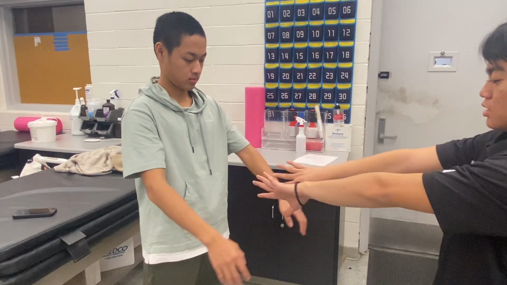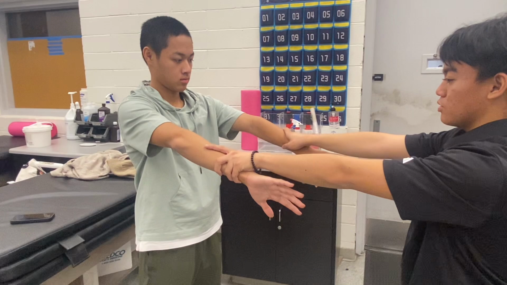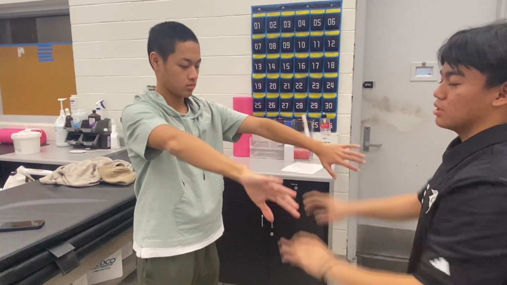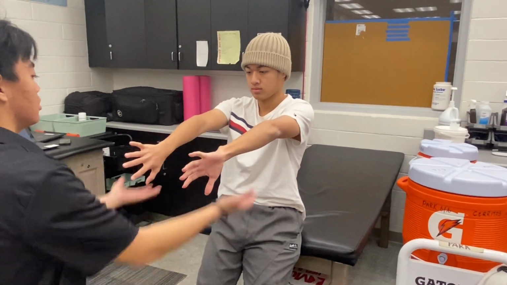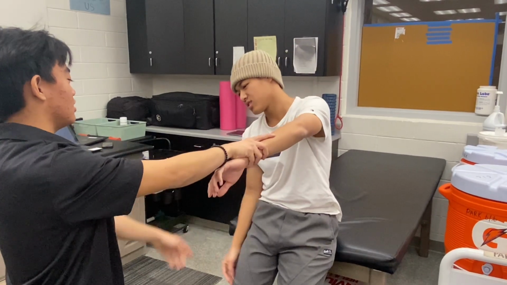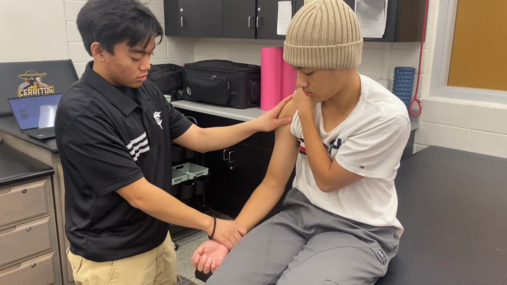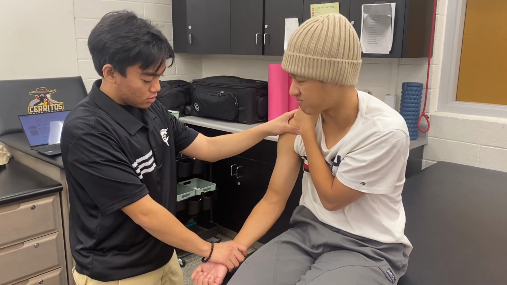For the empty can test, the patient holds their arm at 90 degrees abduction with a slight forward angle and thumbs down. The examiner then applies downward pressure. In the Hawkins-Kennedy test, with the arm flexed at 90 degrees and the elbow bent, the examiner internally rotates the shoulder. So in conclusion, by performing these ROM, strength, and special tests systematically, you can thoroughly evaluate the shoulder for dysfunction and pathology.